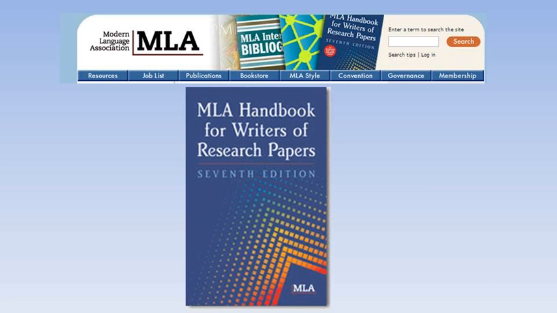Among other things, they publish the MLA Handbook for writers of research papers. The MLA format style is primarily used for humanities subjects such as history, literature, philosophy, or religion, but can be assigned by an instructor of any subject area. Let's start our discussion with in-text citations.